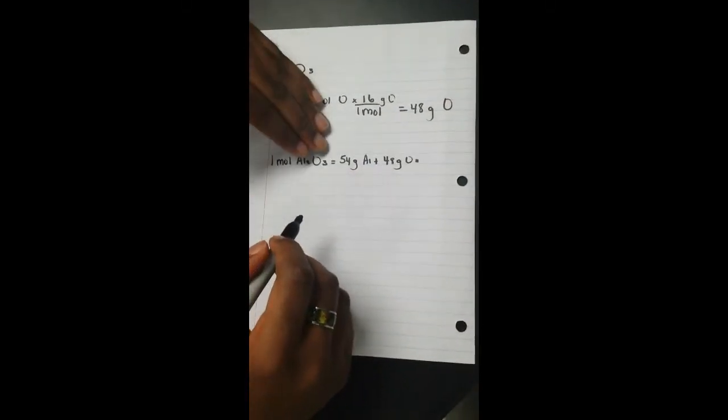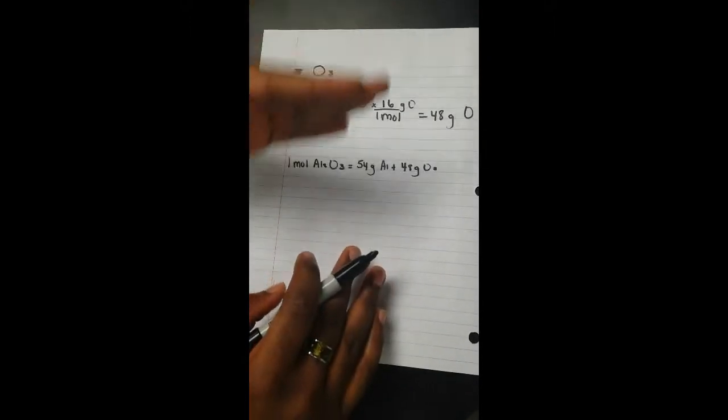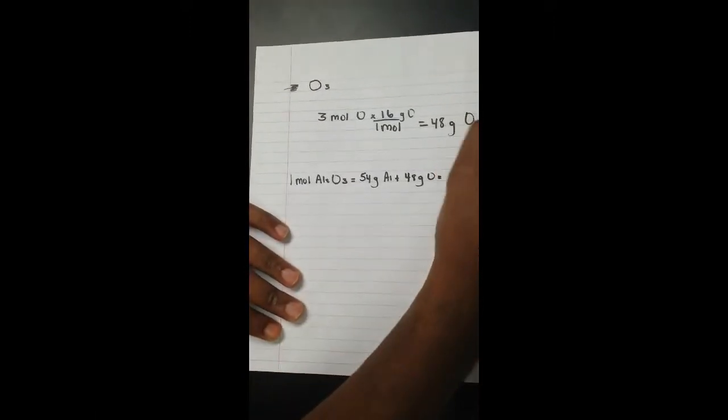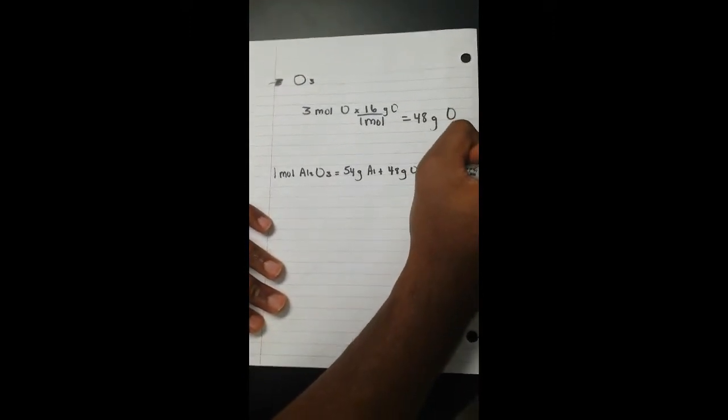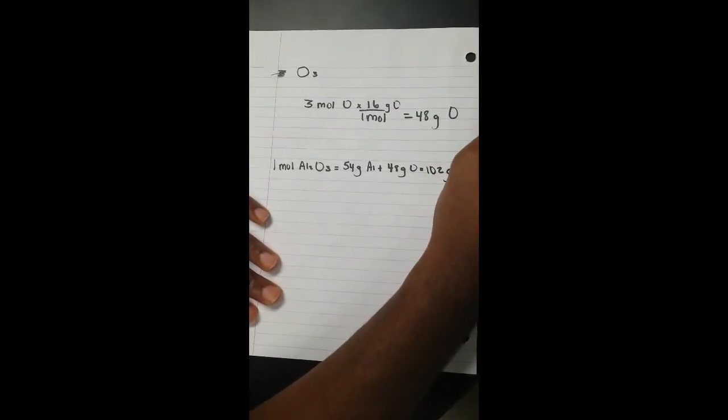Altogether, the 54 that you got from the aluminum plus the 48 that you got from the oxygen gives you 102 grams of aluminum oxide.